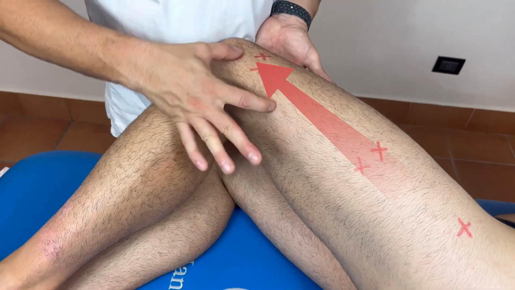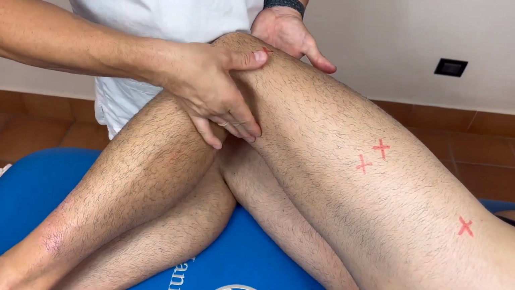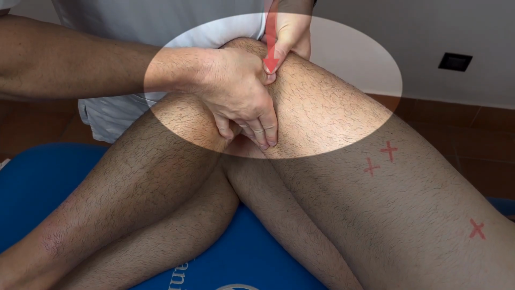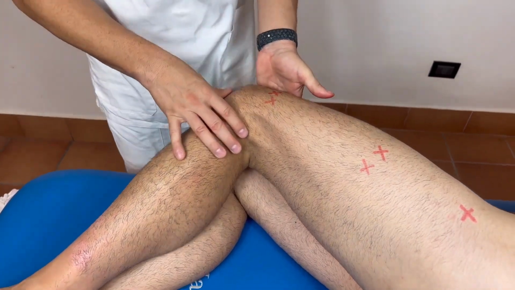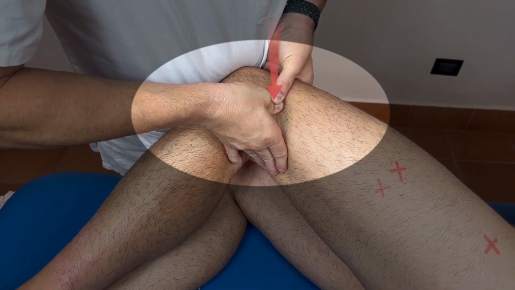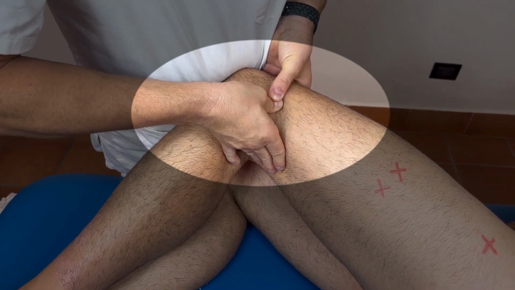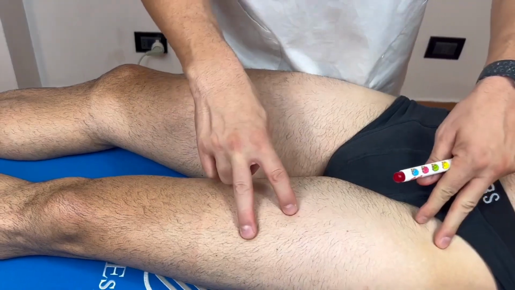We will show you how to find and treat trigger points in the thigh, focusing on the rectus femoris, vastus intermedius, and vastus lateralis. As always, we will utilize ischemic compression, which by applying sustained pressure on the trigger point will reduce musculoskeletal pain almost immediately. Time to start.